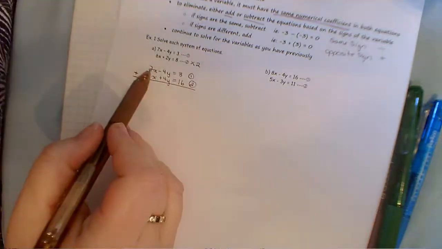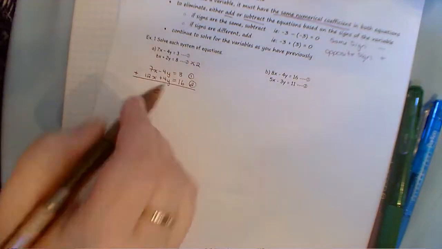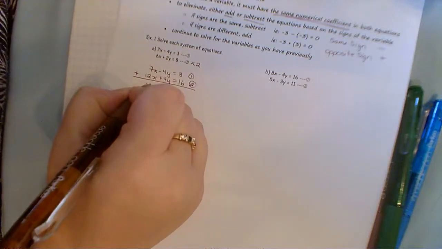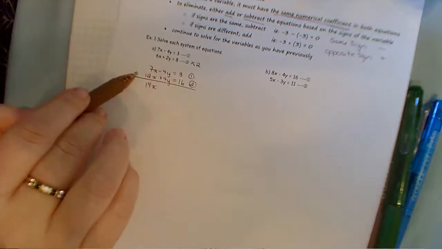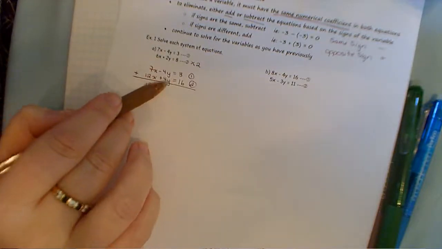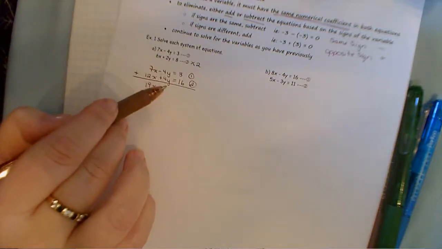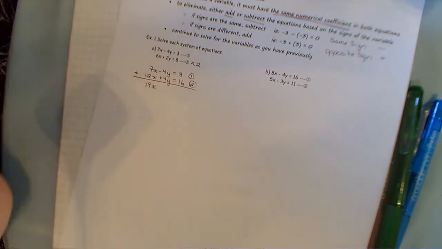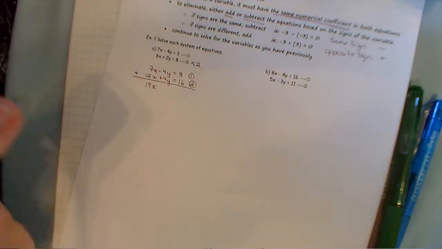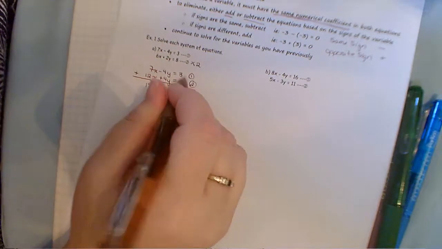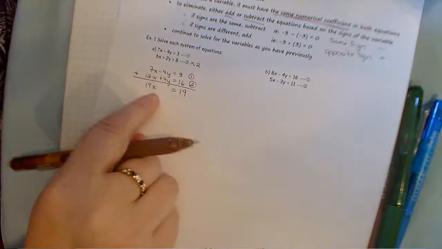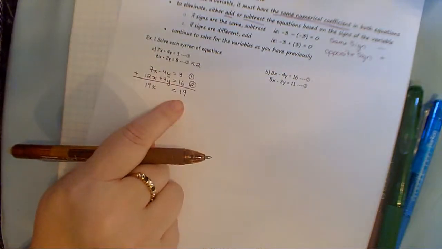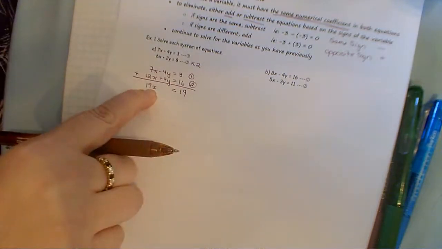So watch this. 7x plus 12x's gives me a total of 19x's. Negative 4y plus 4 more y's gives me 0y. So you don't have to write 0y. We just don't write anything down because they went away. We don't have any. And then on the other side of the equal sign, 3 plus 16 is 19. This is a very nice, now simple equation, 19x equals 19, that allows you now to solve for the remaining variable that's left over, in this case x.